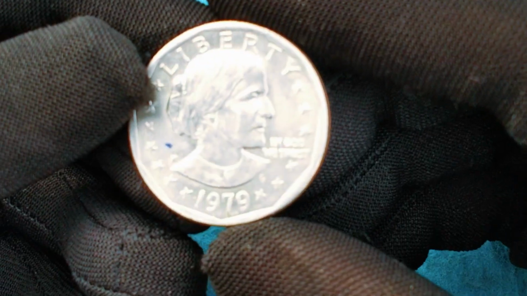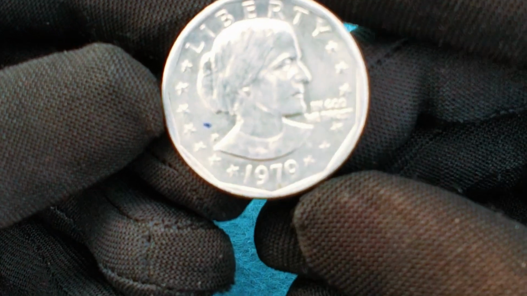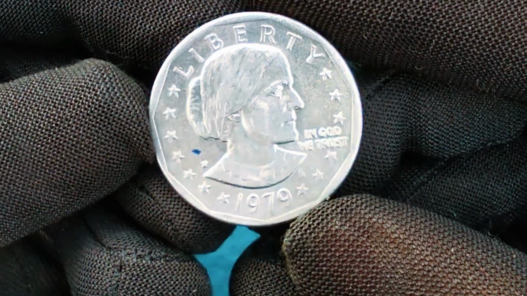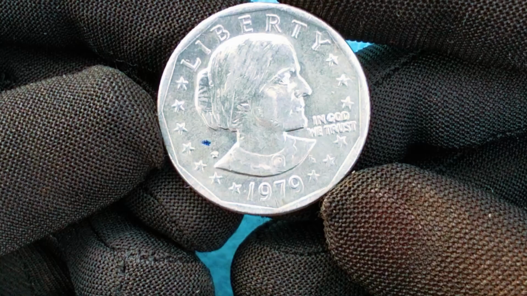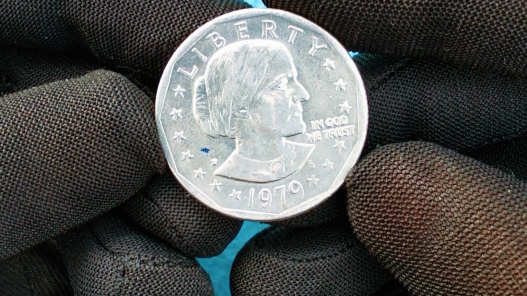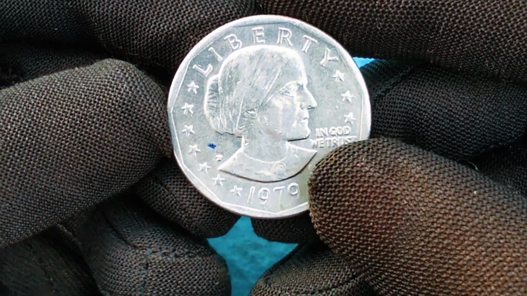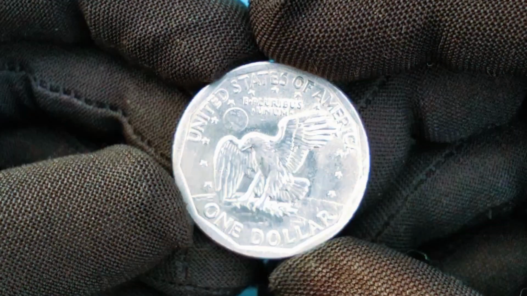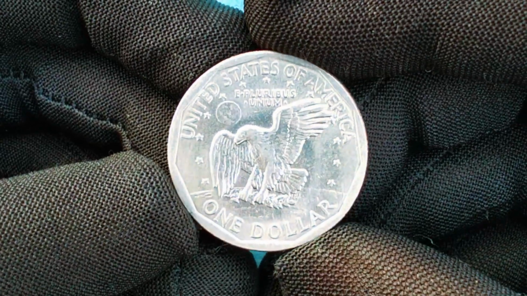Now, let's talk about the minting process and the significance of the mint mark on the 1979 Susan B. Anthony dollar. The coin was struck at 3 different mints: Philadelphia, Denver, and San Francisco. The Philadelphia mint coins are marked with a P mint mark, the Denver mint coins with a D, and the San Francisco mint coins with an S.